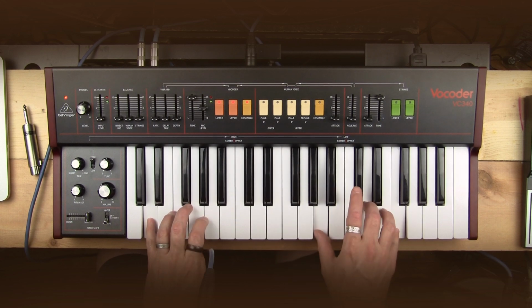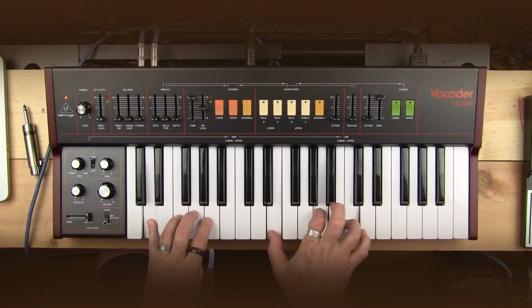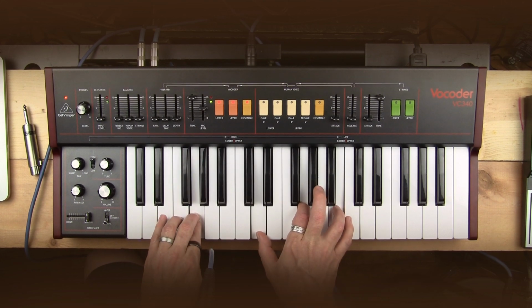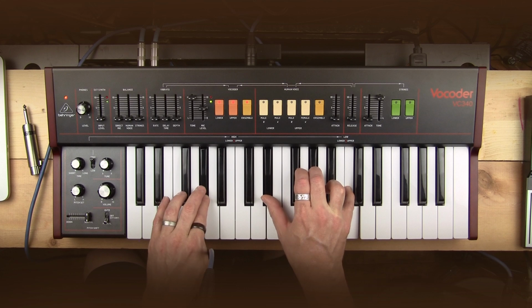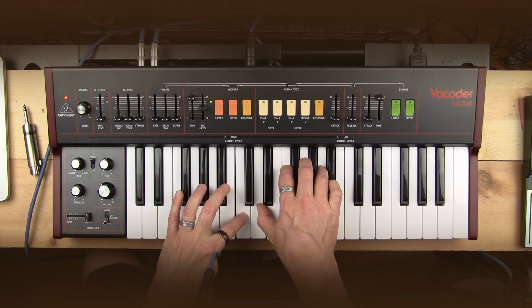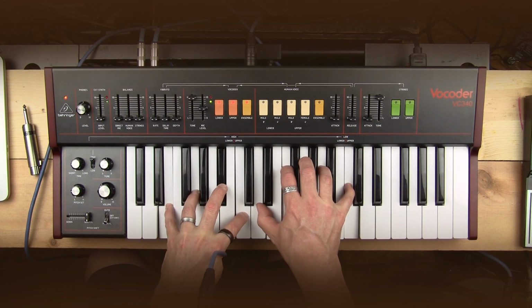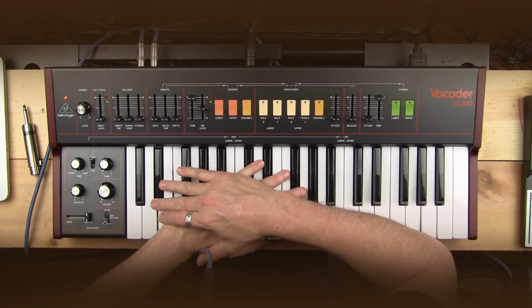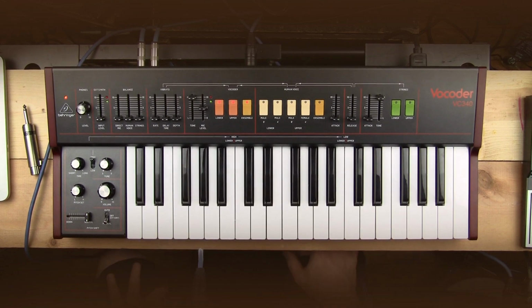Check 1, 2, 3, 4, 5, 6, 7, 8, 9, 10, 11, 12, 13, 14, 15, 16. Yeah, that's right. Again, the vocoder is also working off the divide down circuit, so it's fully polyphonic.